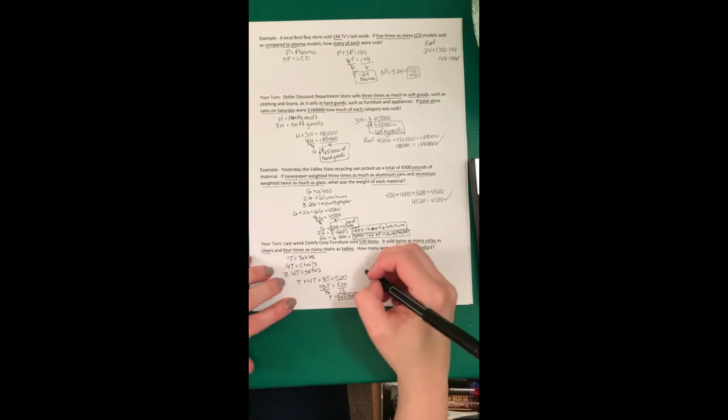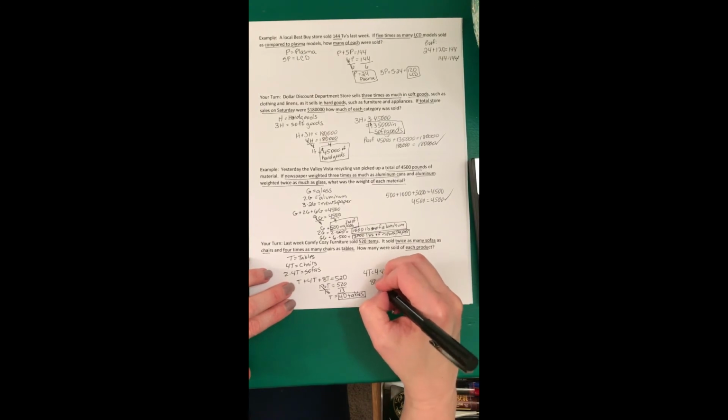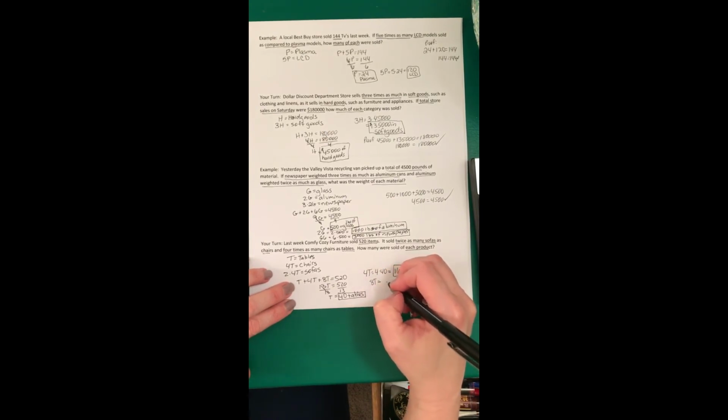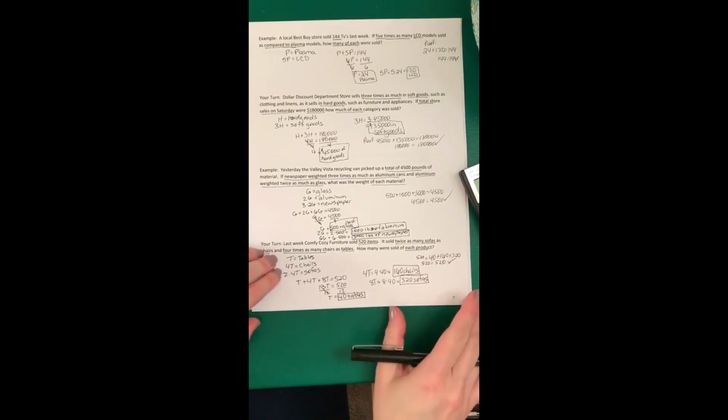And then we can come over here and we'll do 4T. 4 times 40 equals 160, and that's our number of chairs. And then we can do 8T, which is 8 times 40, 320, and that's sofas. We need to double check our work, so let's add it all up. 40 plus 160 plus 320, that needs to equal 520. And it does. That's our answer for that.